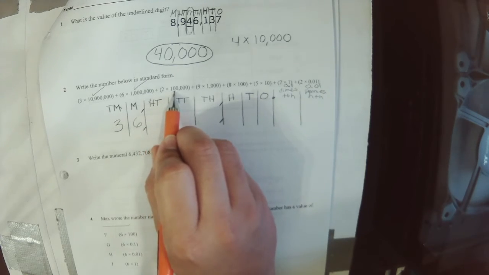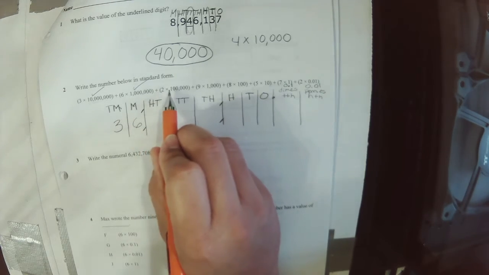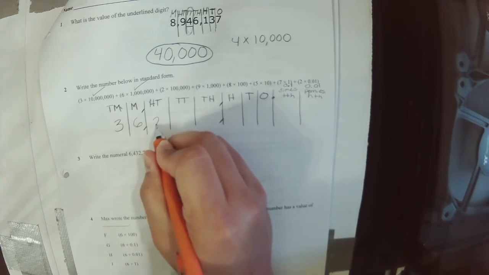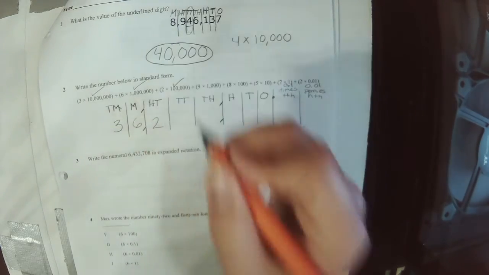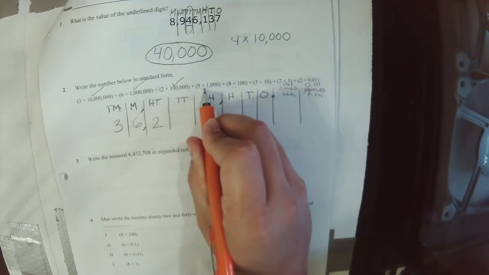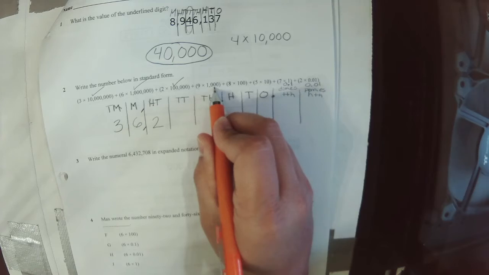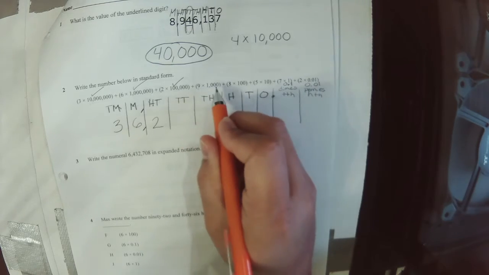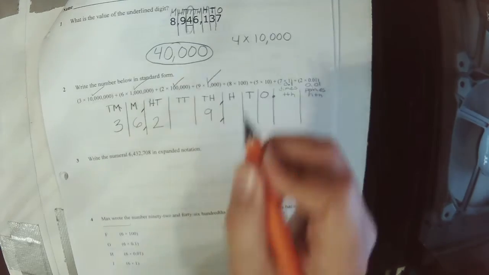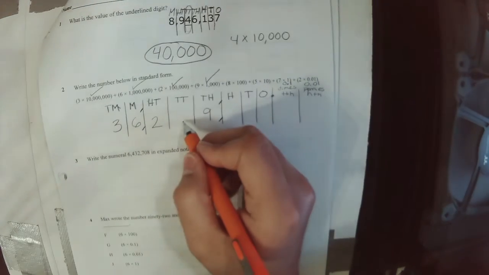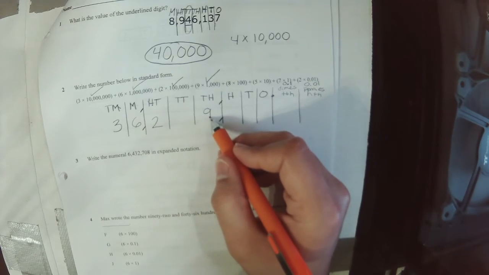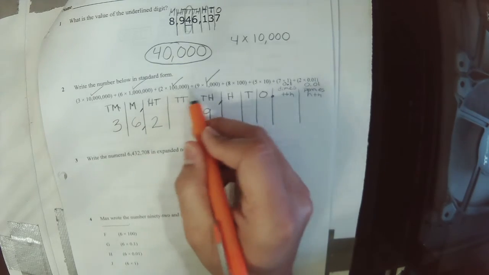2 times 100,000. So there's a 2, and I should put it in the 100,000s place. 9 times 1,000. There's a 9, and I need to put it in the thousands place. But what happened here? I went from the 100,000s to the thousands place, and I didn't skip anything.